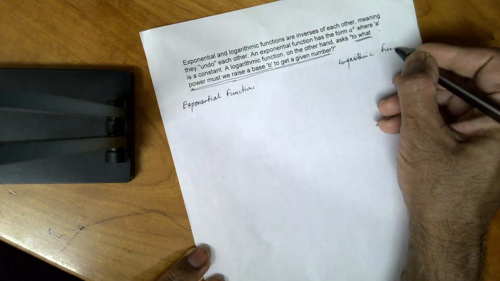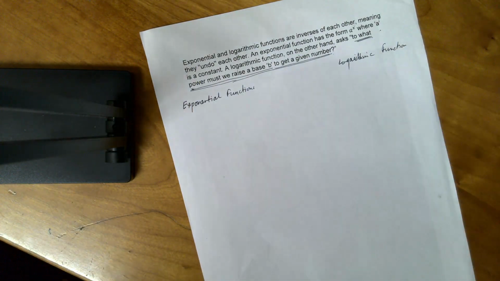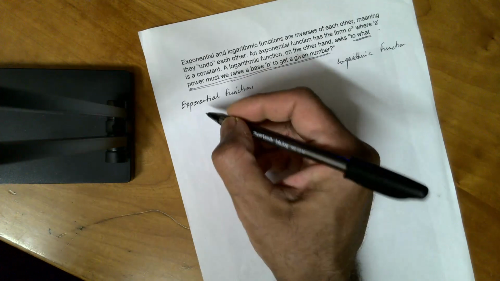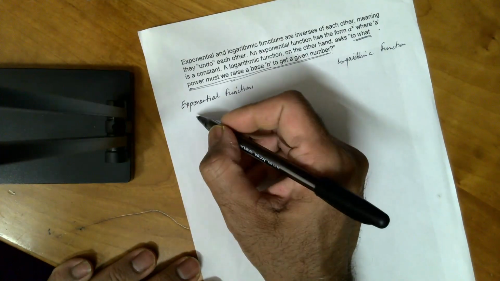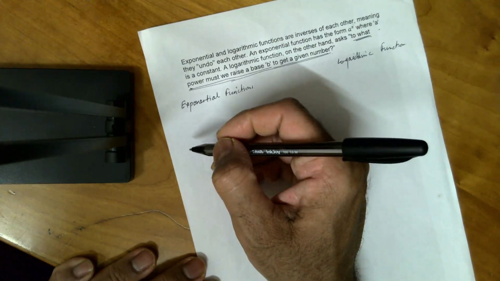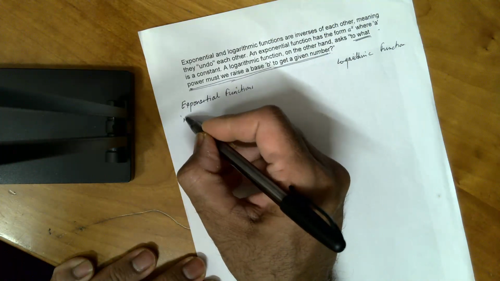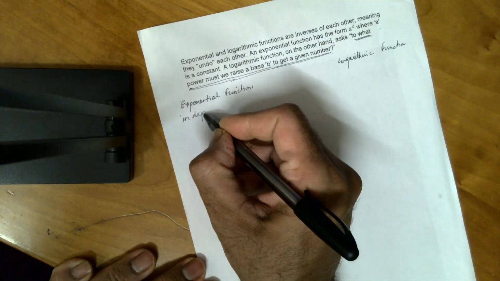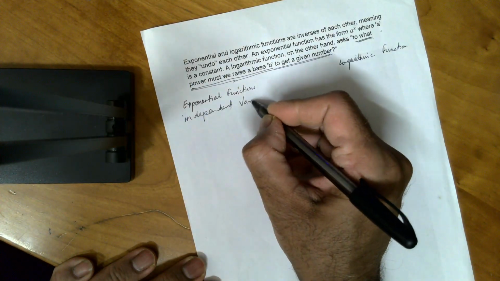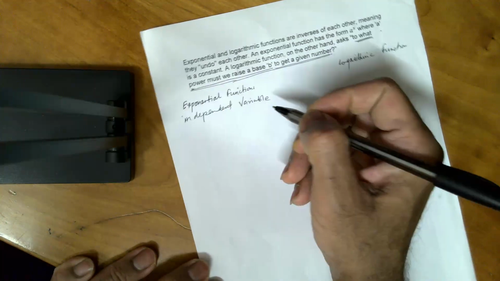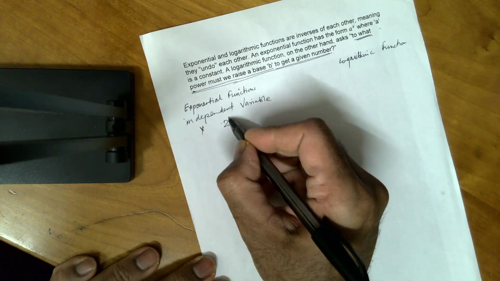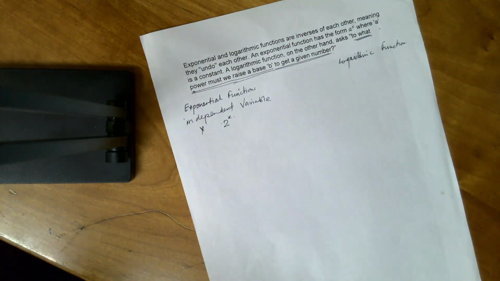Logarithm function. Okay, so in the exponential function, we say we have an independent variable, often x, that appears as an exponent.